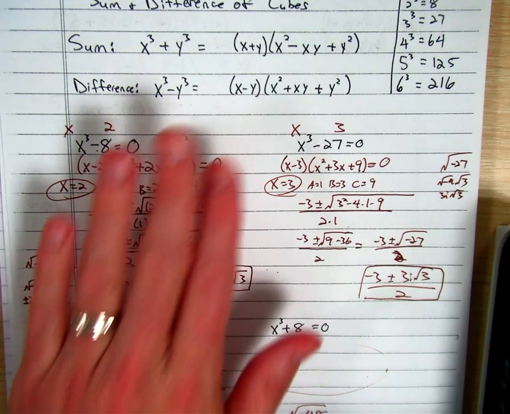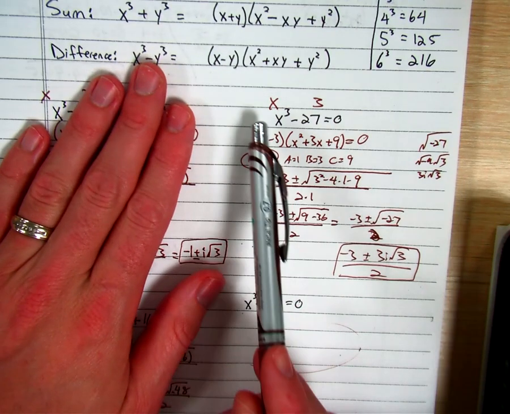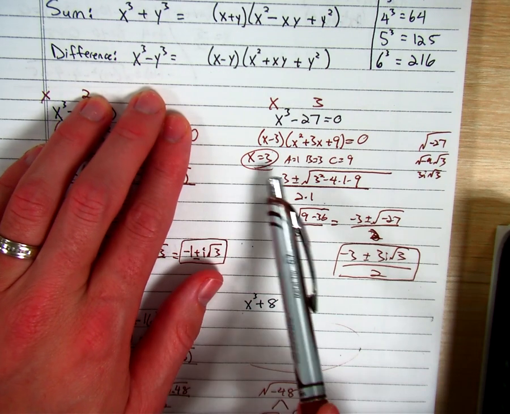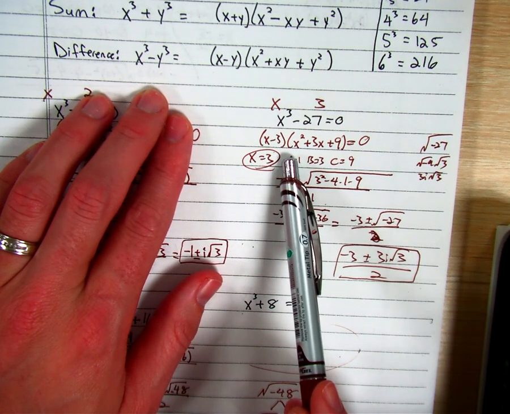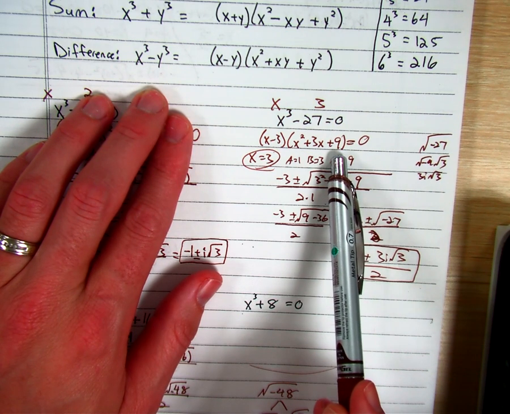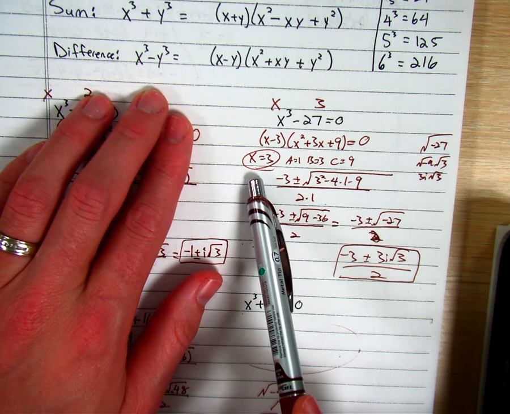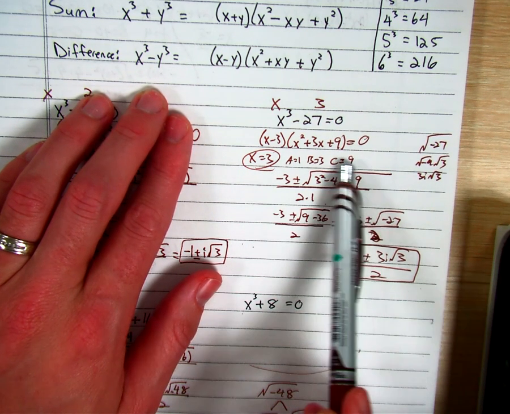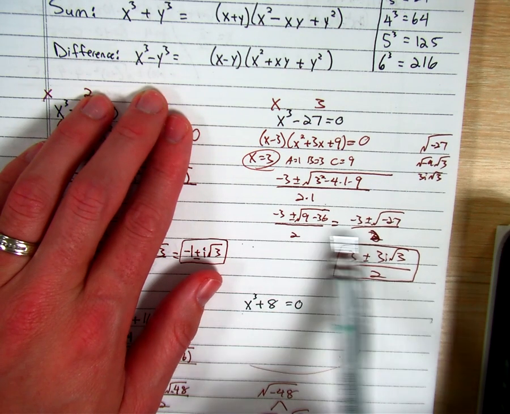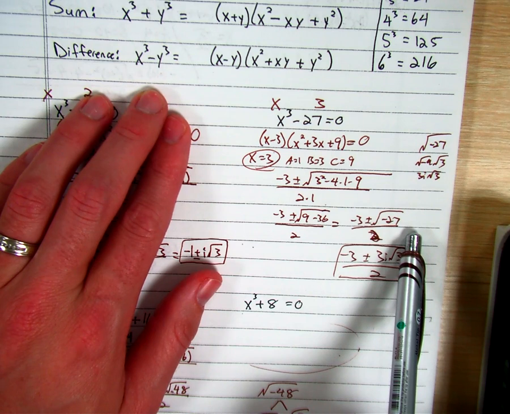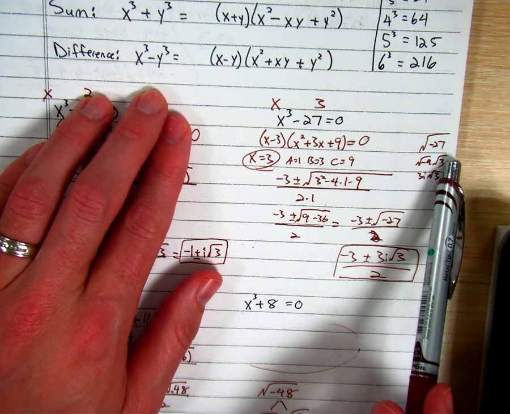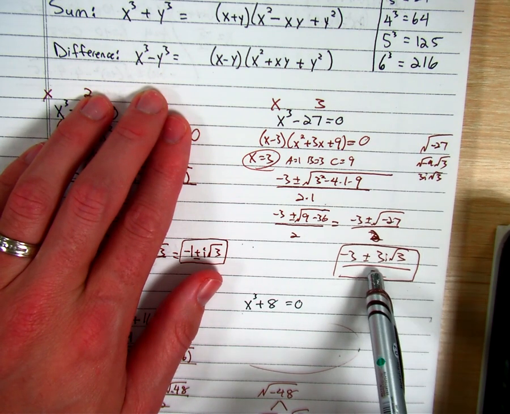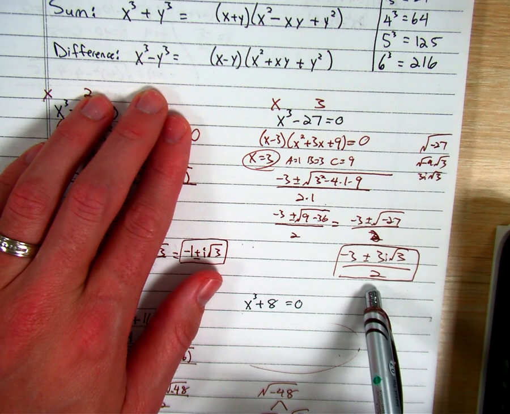Welcome back. We can see we have x being cubed and 3 being cubed. Again, it's a difference, so we're following this one right here. We're going to have x minus 3, x squared plus 3x plus 3 squared, which is 9. We got a nice answer of x equals 3. Here's my ABC. Quadratic formula. We should be getting negative 27 under there. I did the negative 27 over here. Negative 9 times 3. We'll get negative 3 plus or minus 3i radical 3 over 2.